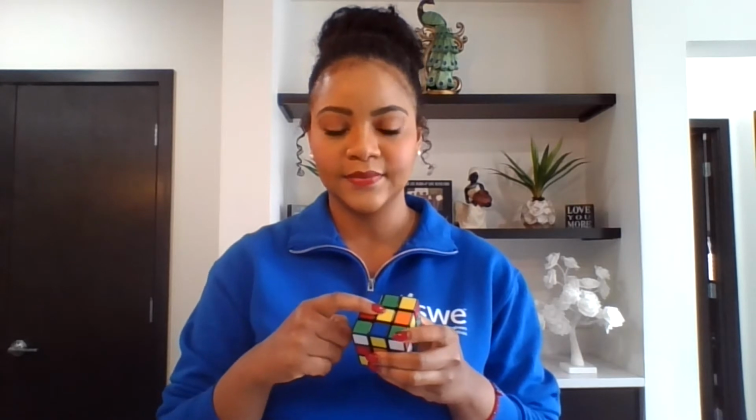On your cube, yours is probably going to look different depending on how your cube is jumbled. But for mine, here's my yellow piece. So that's going to be the center. I'm going to make sure this yellow center is facing up. And now what I'm going to do is locate all of my white edge pieces, which are going to be my petals.